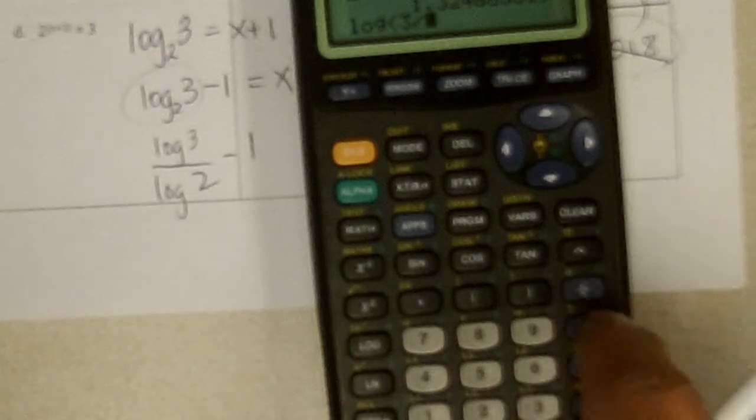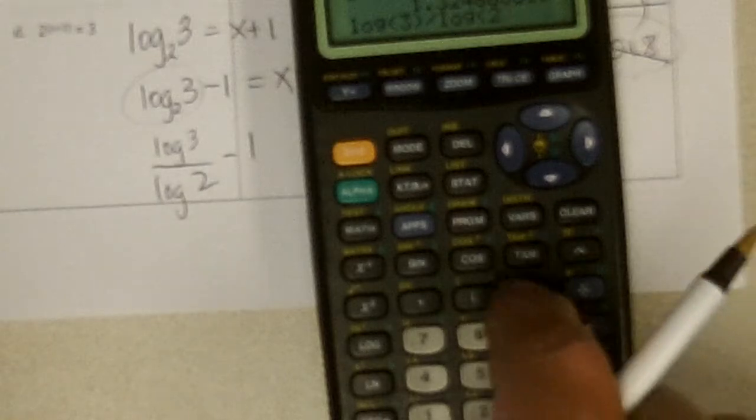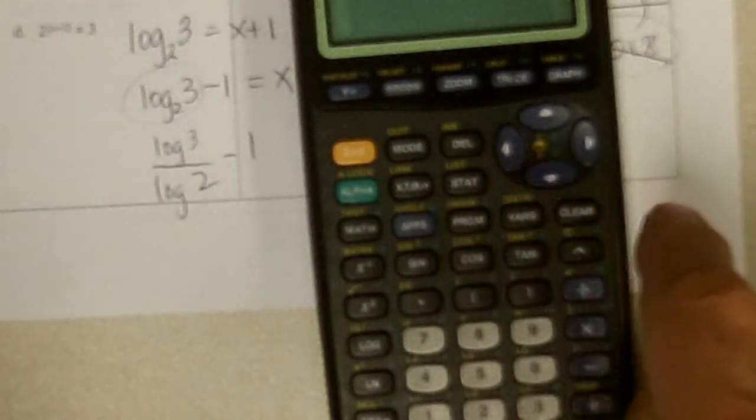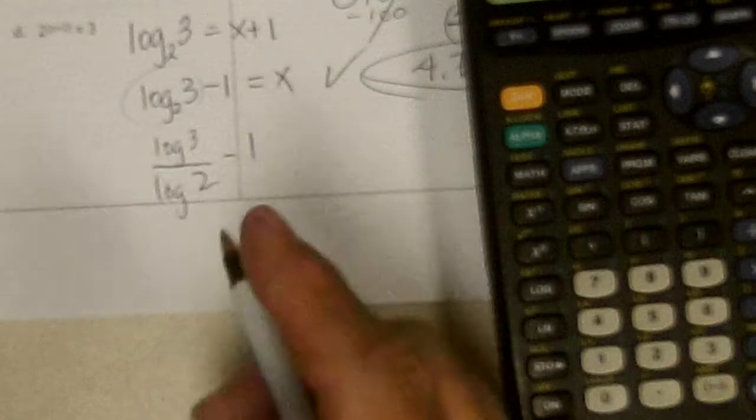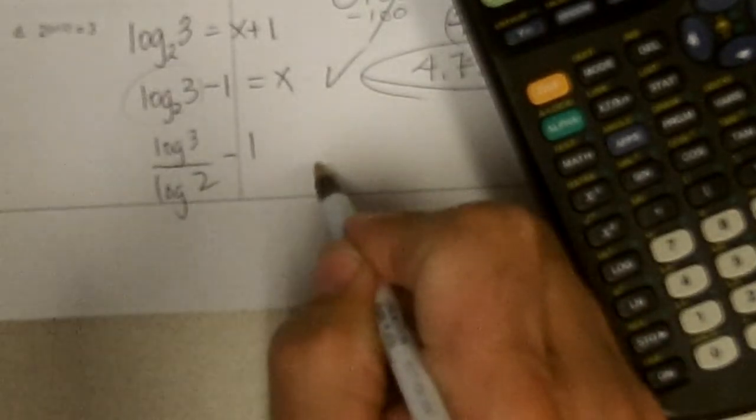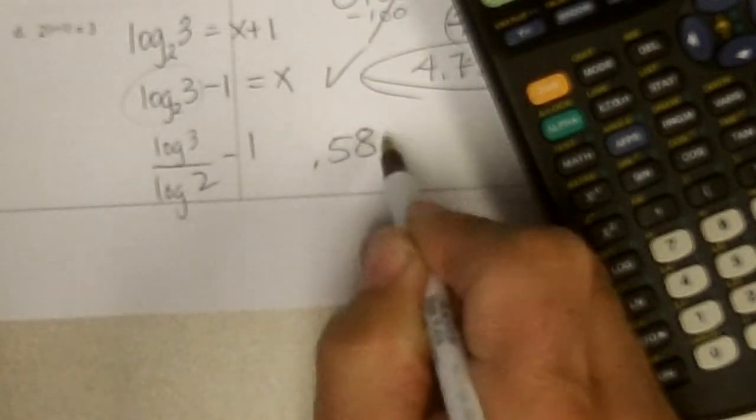So the answer is log 3 divided by log 2 minus 1. What did I do? 2 minus 1. And I get x to be 0.5849. Now let's do it another way here and change the base.